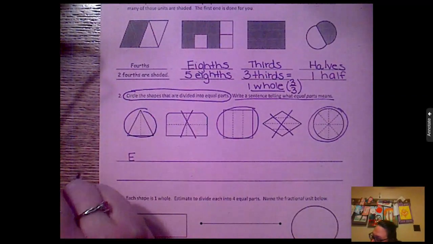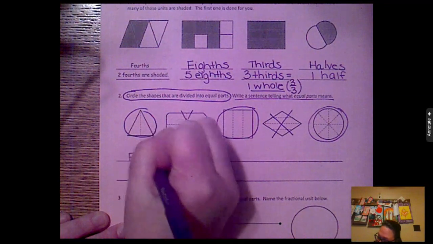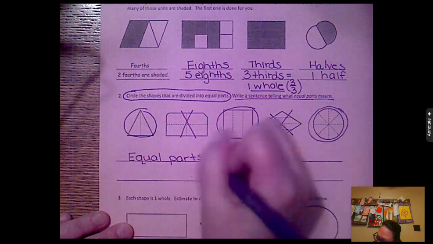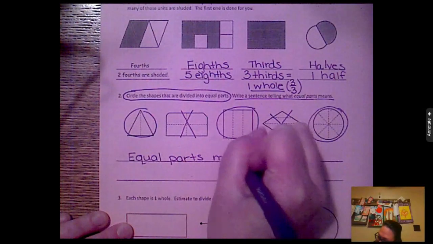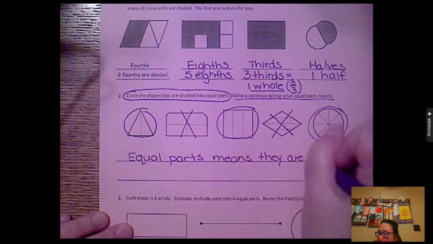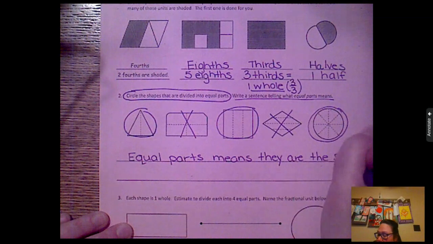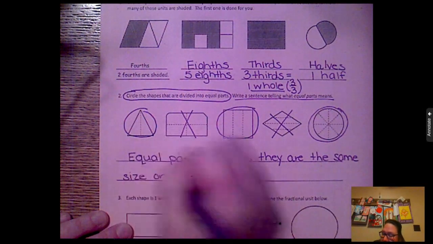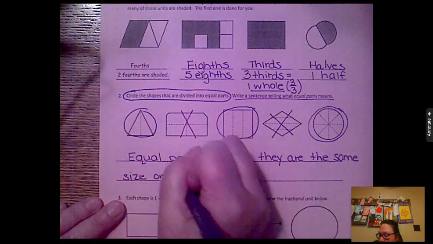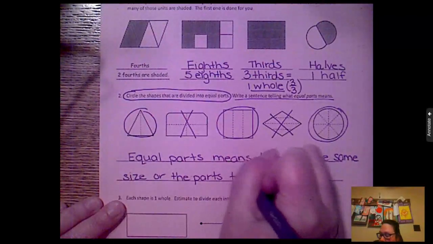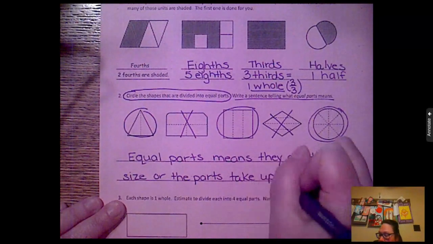So equal parts means they are the same size or they take up the same space, or the parts take up the same space.